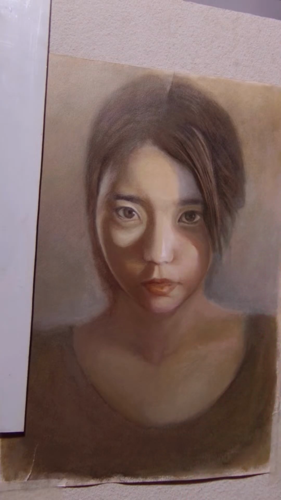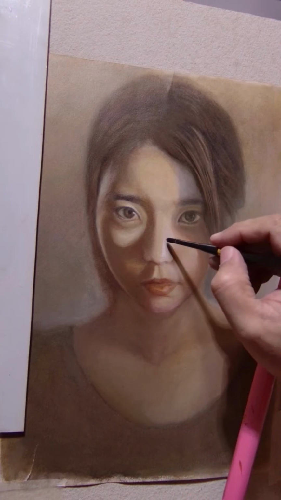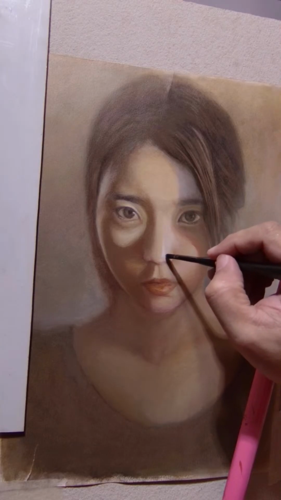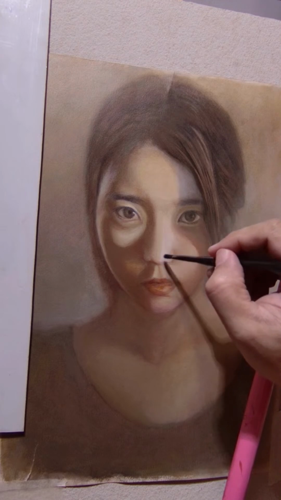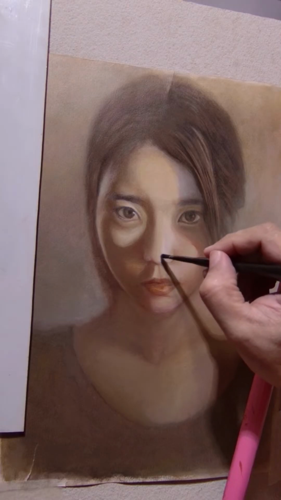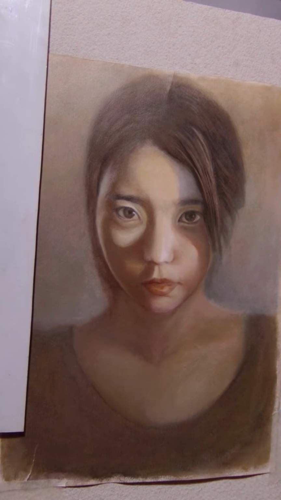That there. Treatment there. See what we get.